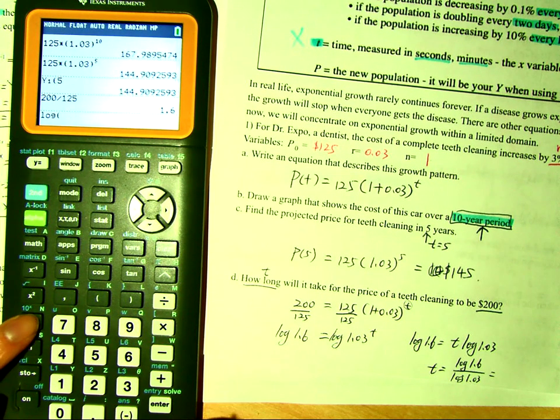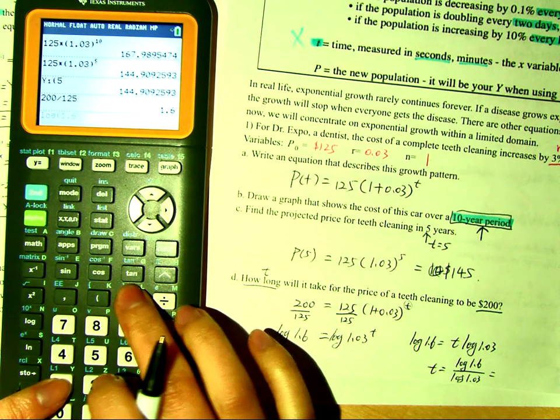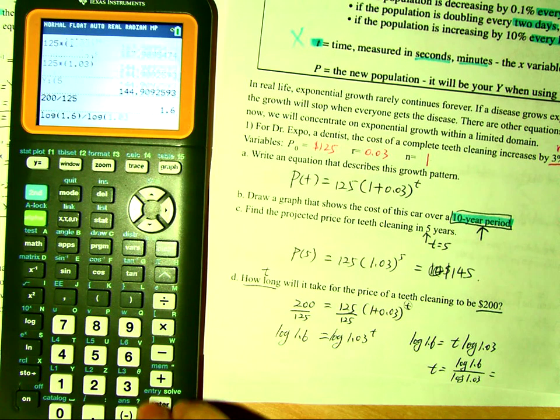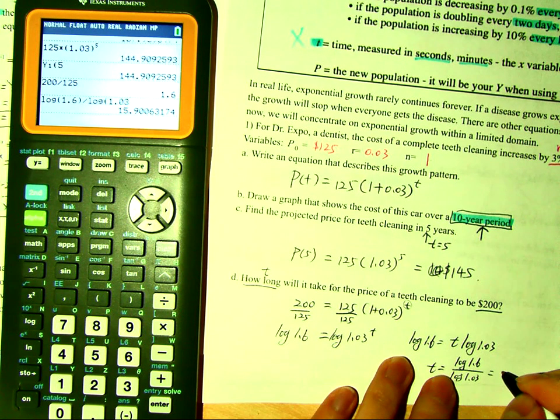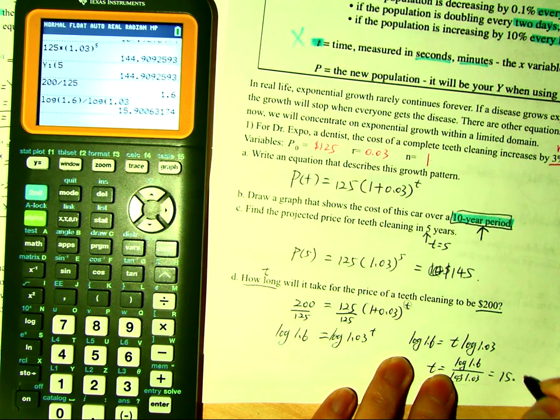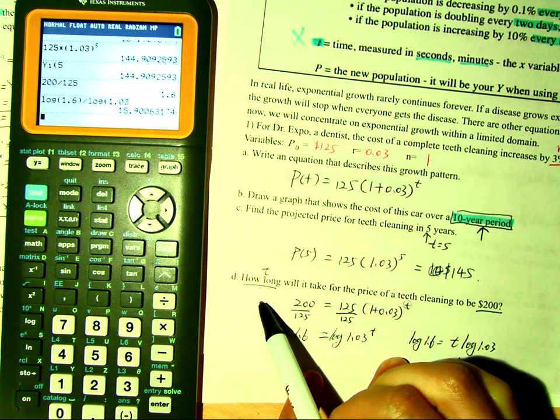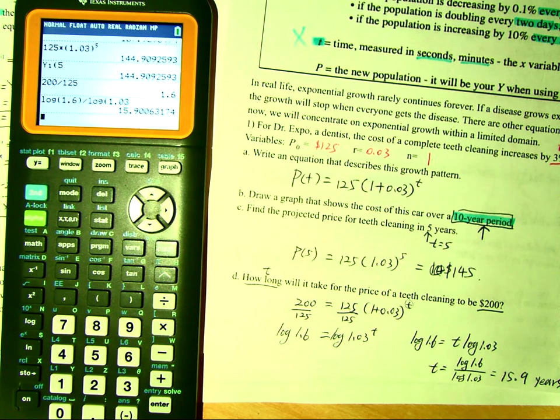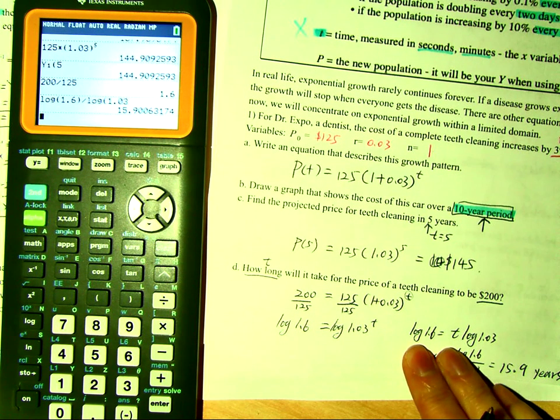So log 1.6 divided by log 1.03. The answer would be 15.9, and the unit of t will be years. So it takes 15.9 years, almost 16 years, to get $200. That's what we worked on for this exponential growth.